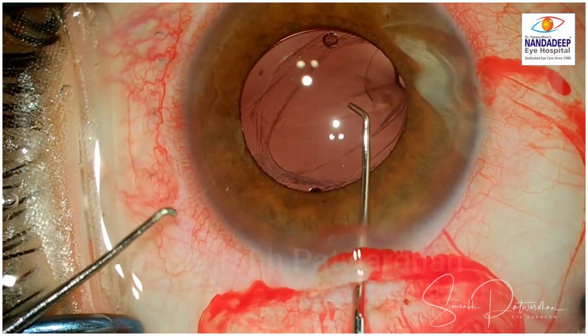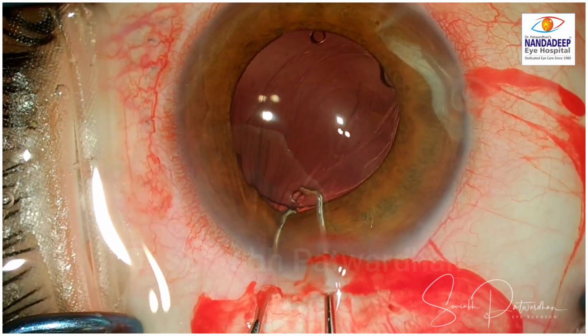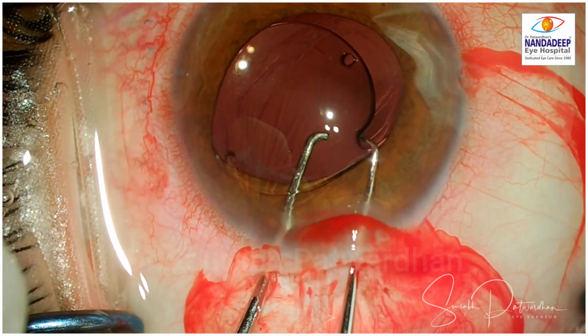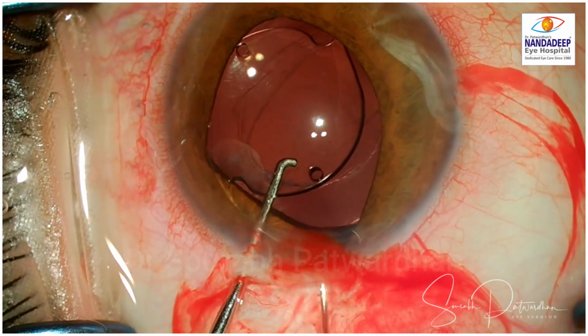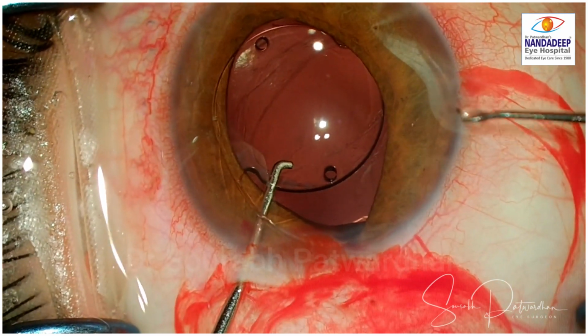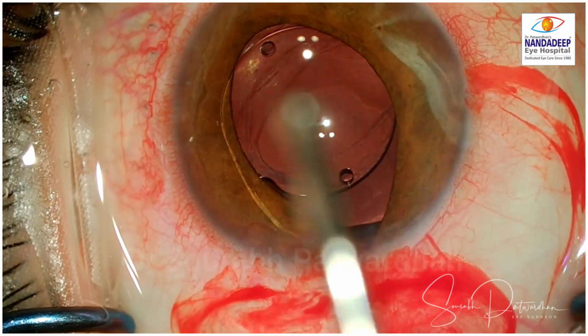I was just checking after rotation of the IOL whether the IOL centers, and it was centering alright, but of course I have to exchange this because of the refractive surprise as well. But I think redialing the IOL is also another option. Of course, here I don't want to take another chance.